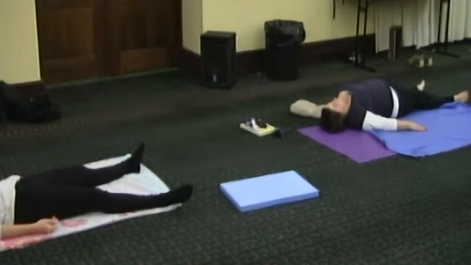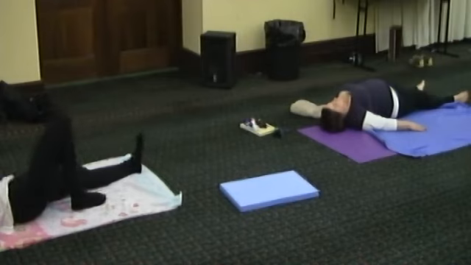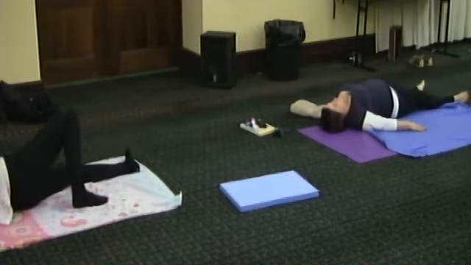And in your own time, at your own speed, roll to one side, come up to standing, and sense those same widths standing.